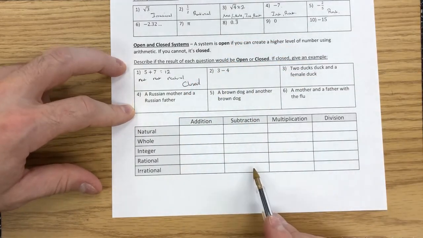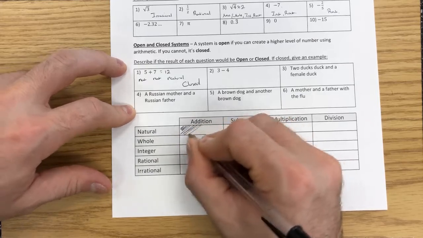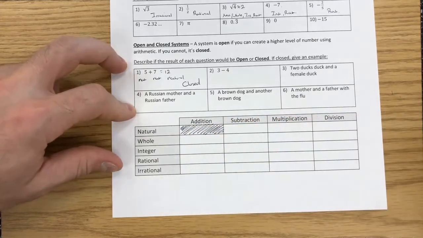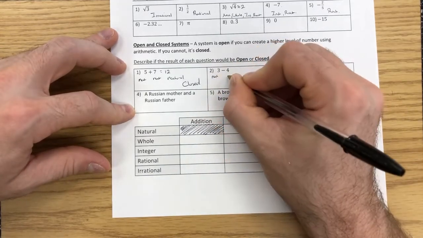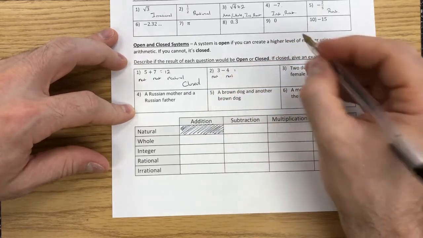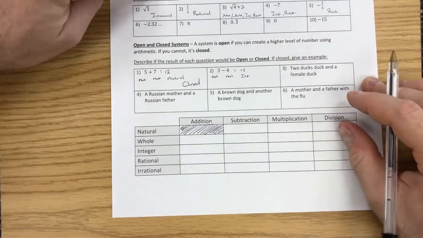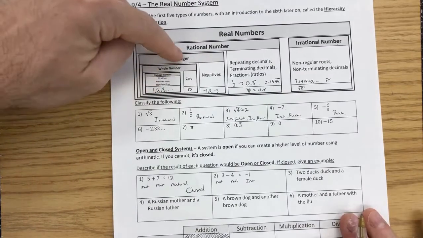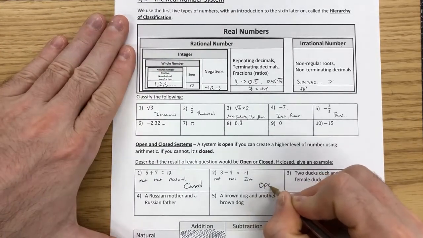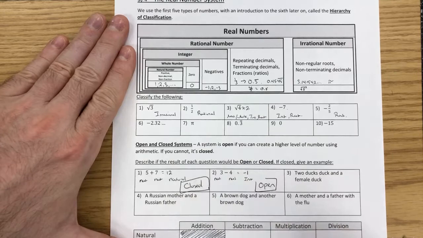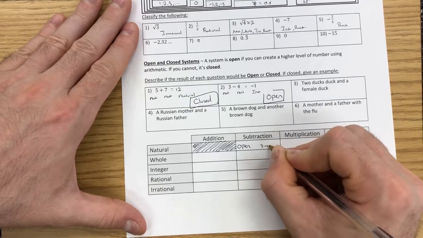And what we're doing at the bottom of this is we're saying, hey, natural numbers are closed under addition. So I'm closing off the box. A counterexample would be if I take 3, a natural number, and 4, a natural number, and I subtract the two, I'll get -1, which is an integer. I took a natural number and I made something higher. I made something more complex, which means that this system is open under subtraction. And so what I'll say is I'll say open, and my example would be 3 minus 4 is -1.